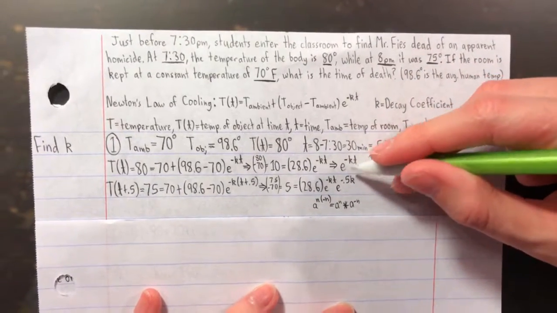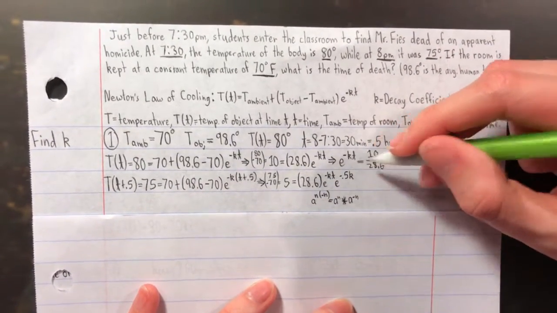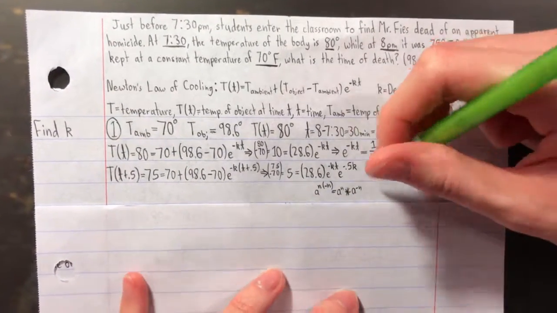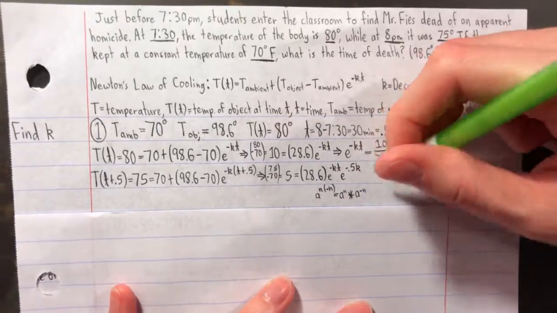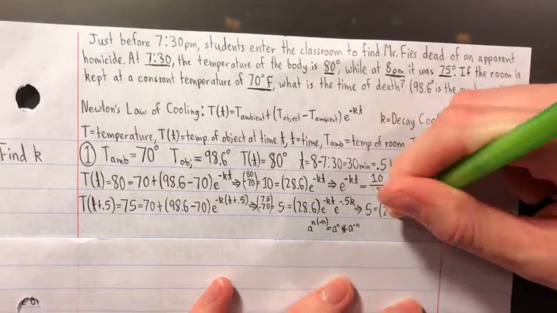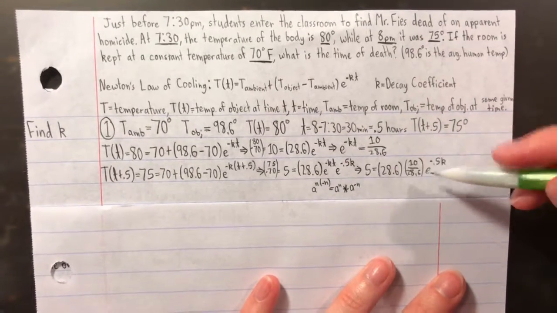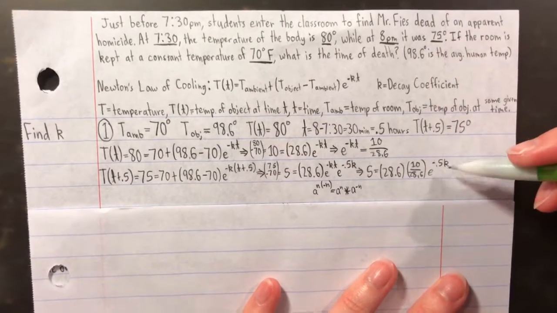Then I input e equals negative kt, this one, into the one on the lower equation, therefore eliminating a variable. Now I just need to make sure that I find the k.